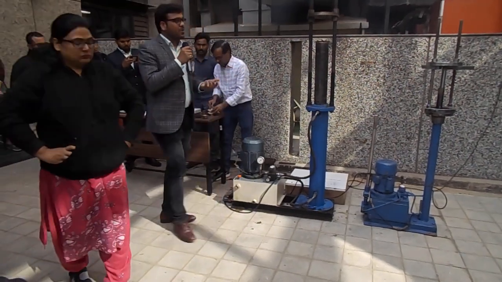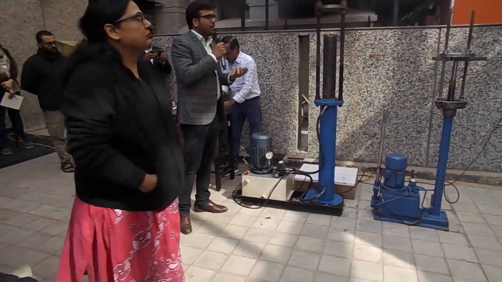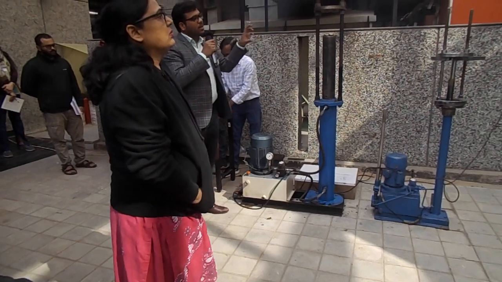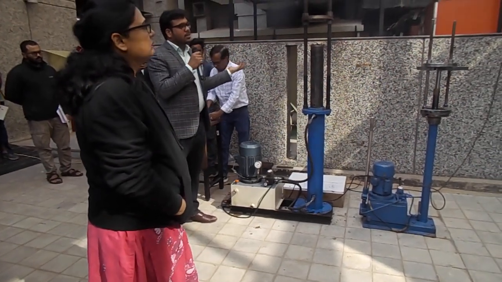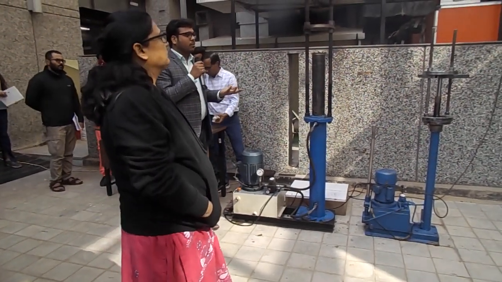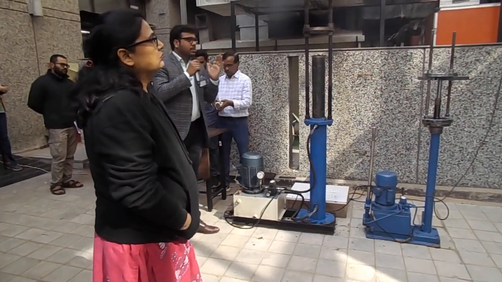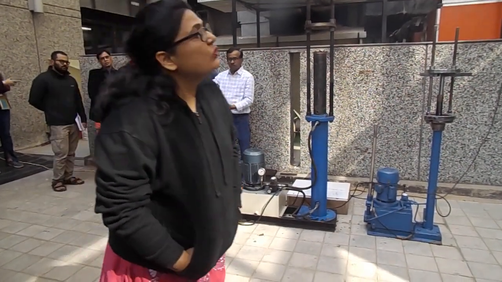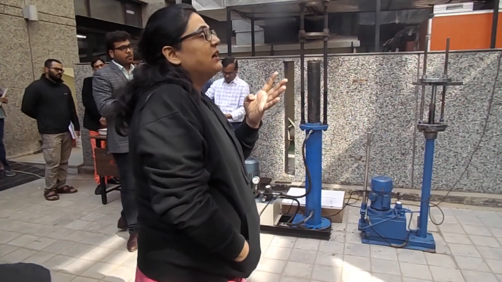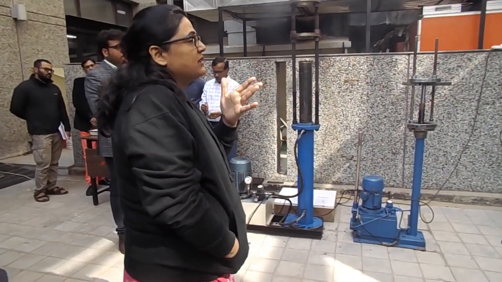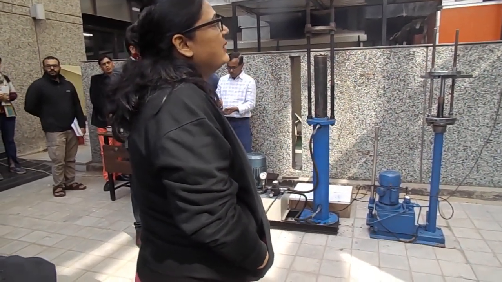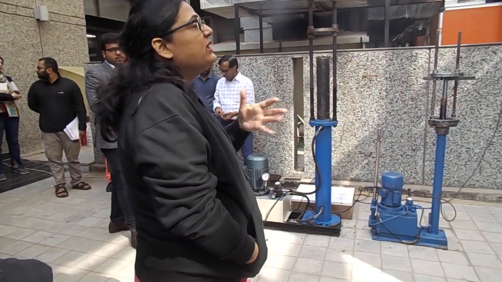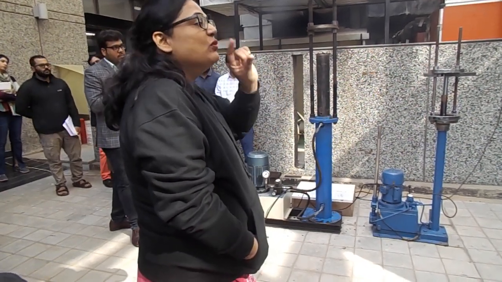But you know that for the UC test we need to do at least 3 trials. If you take only one sample and do the UC test, that UC value is of no use, because at least 3 tests you need to run for repeatability. For UU, anyway you require 3 samples at different confining pressures. You have to conduct the test, right? So 3 samples are required. And usually they don't give you samples at one depth. They will give you one tube only.